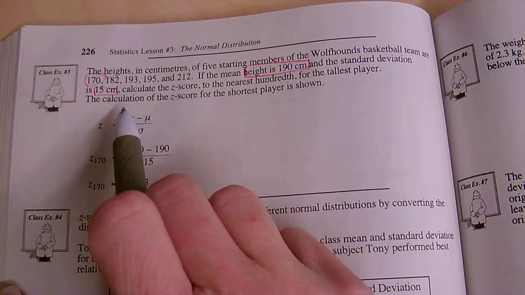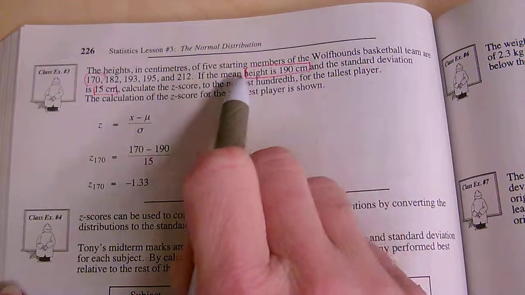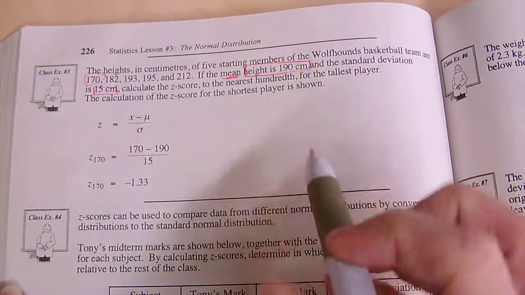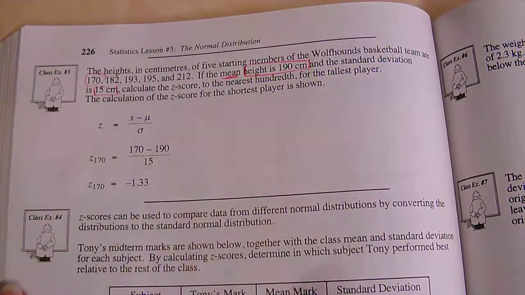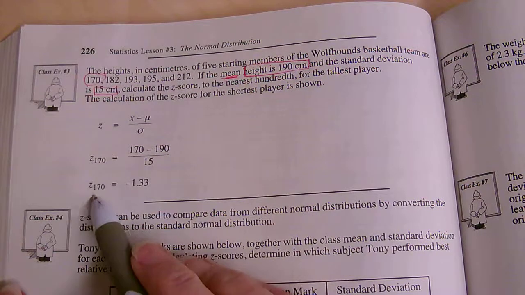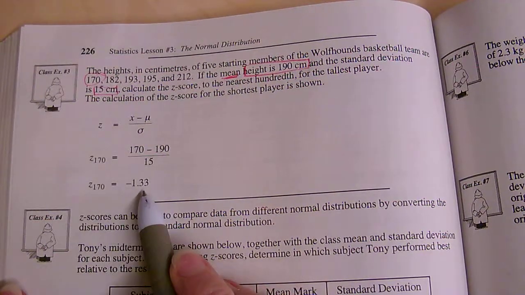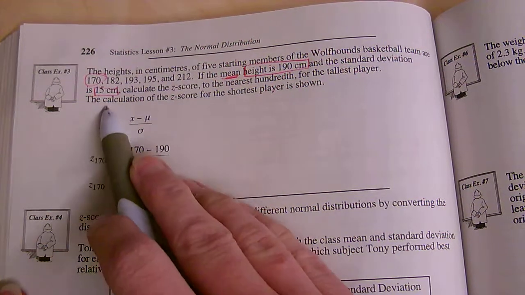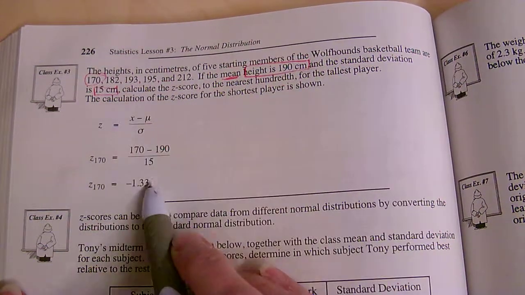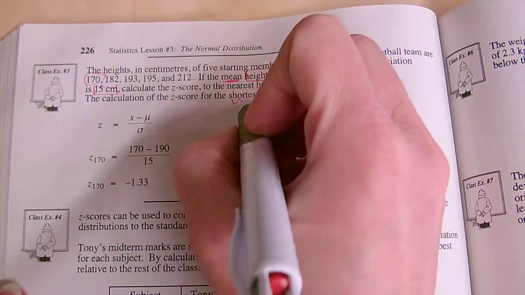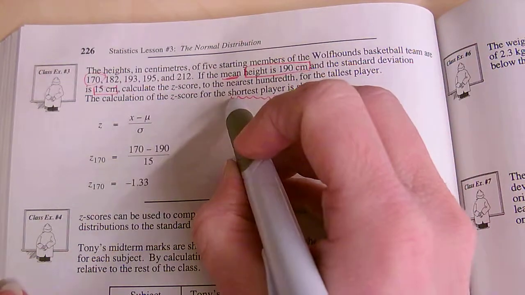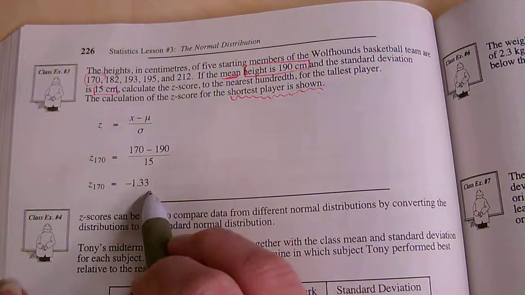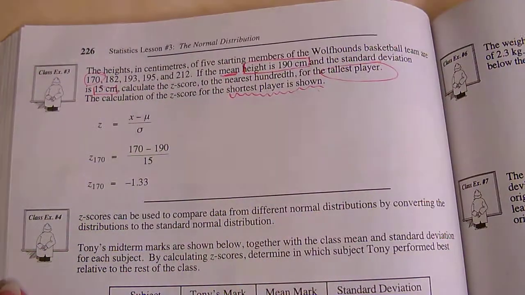So mu is the mean height, and then sigma is that 15. So we get that the z-score for 170 is negative 1.33. Okay, so this is for the shortest player. Sorry, I think I got distracted by the lights. I didn't say that. Shortest player is shown. We're supposed to do it for the tallest player.